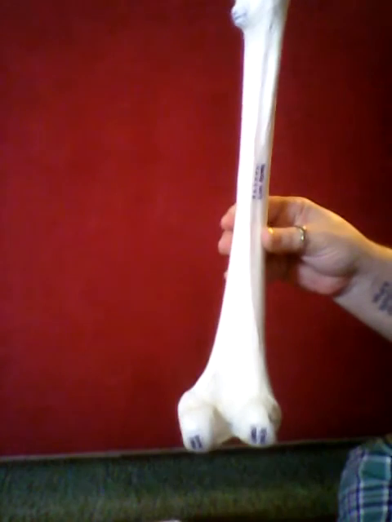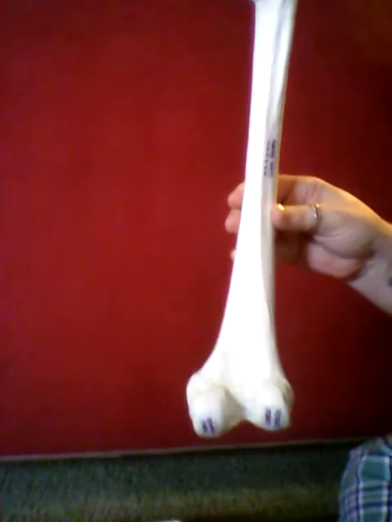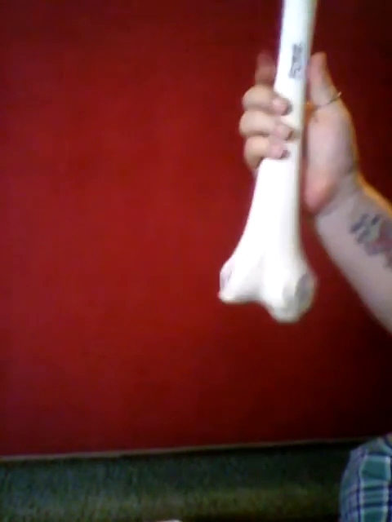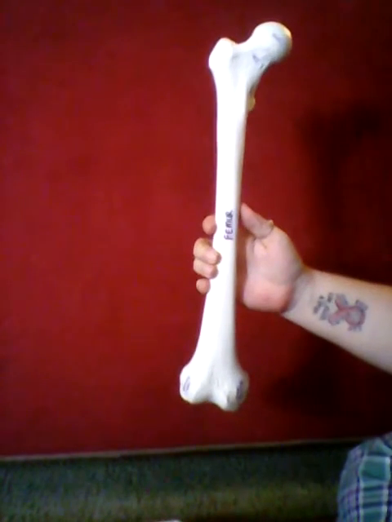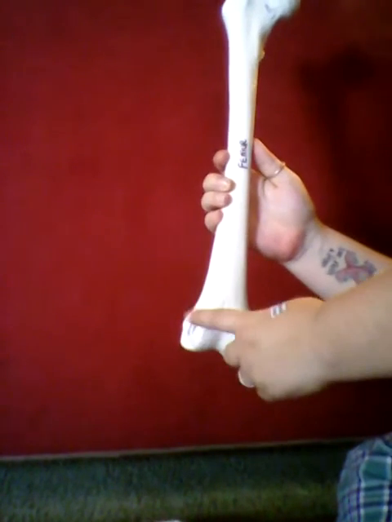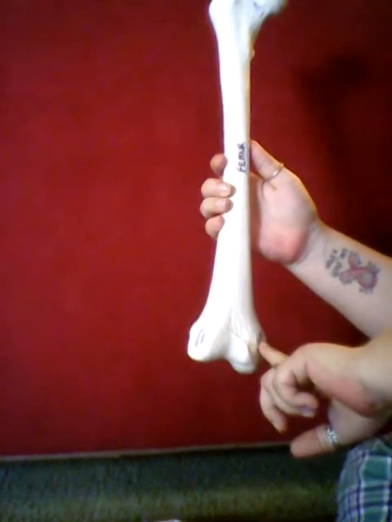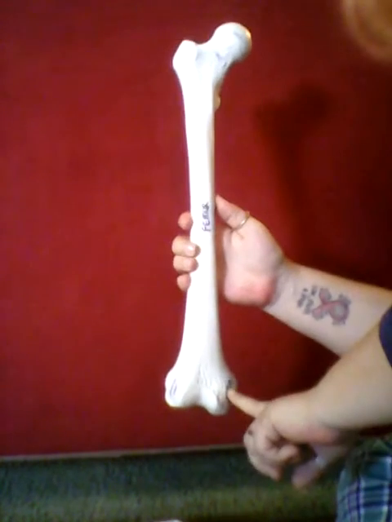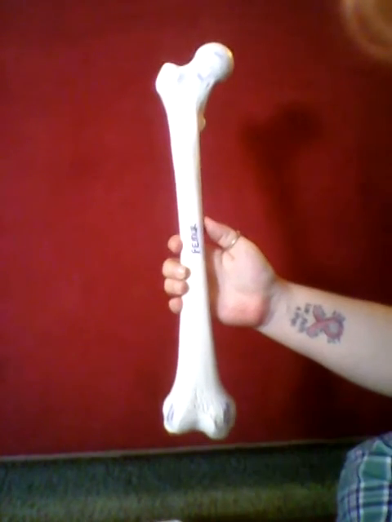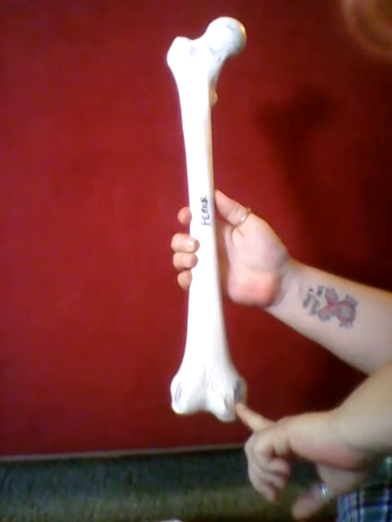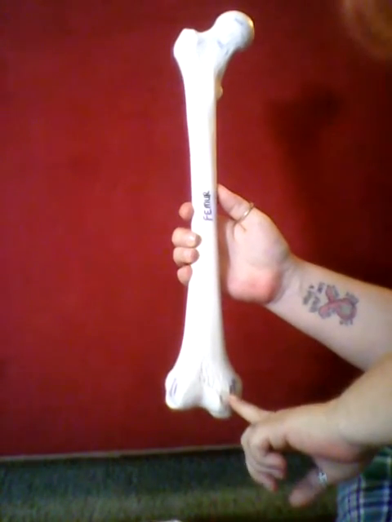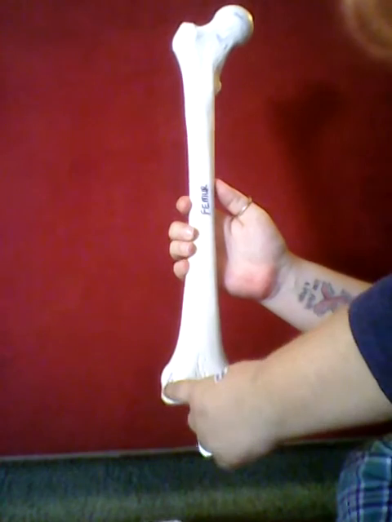Okay? And then you have epicondyles and condyles. The epicondyles are found on the front of the femur, or the anterior surface of the femur. They're here at the bottom, right here and right here. Now remember what I told you about the heads of long bones. They lean medial. So here's the head leaning medial. So here is my medial epicondyle, and here is my lateral epicondyle.